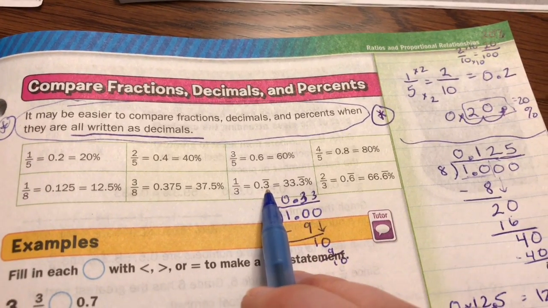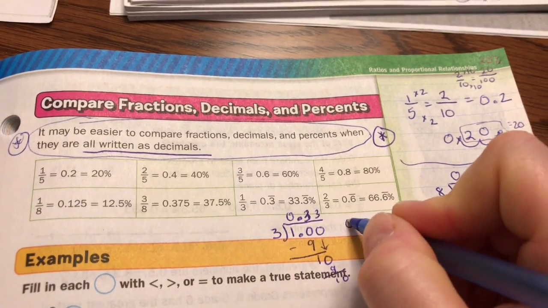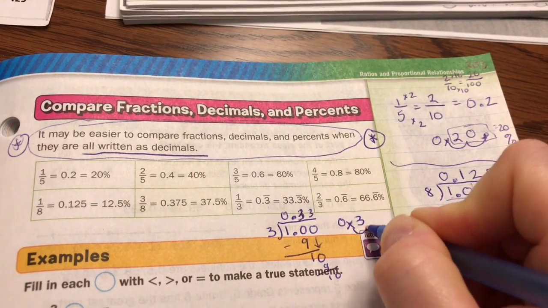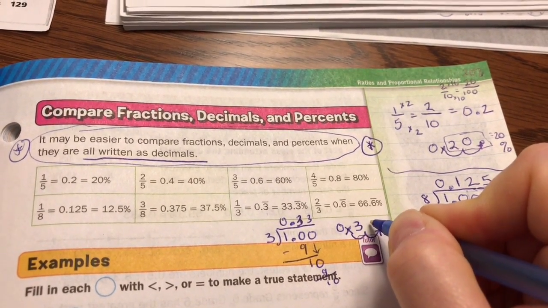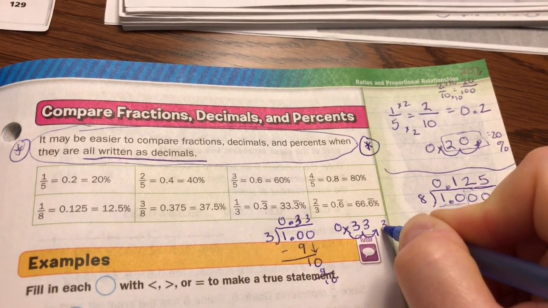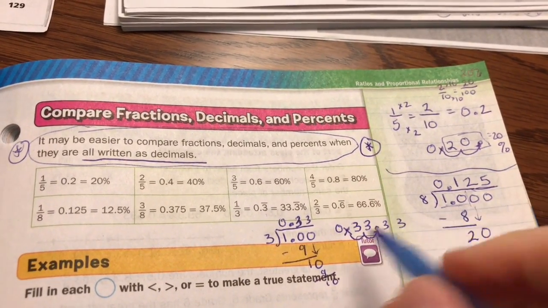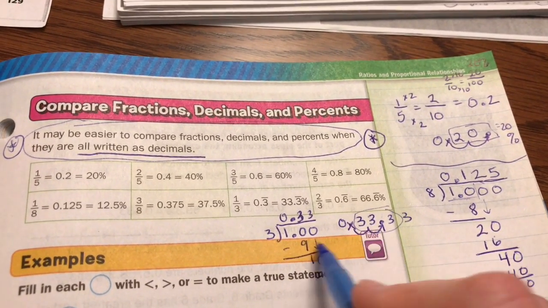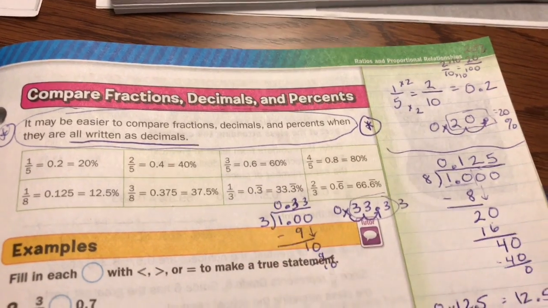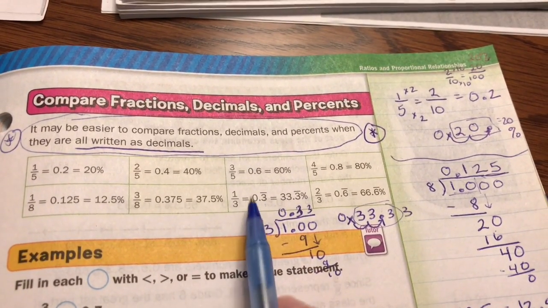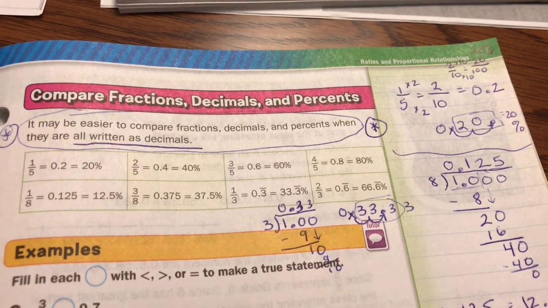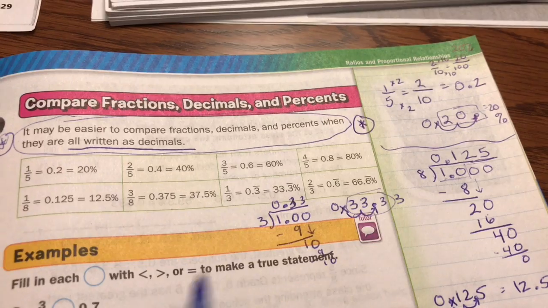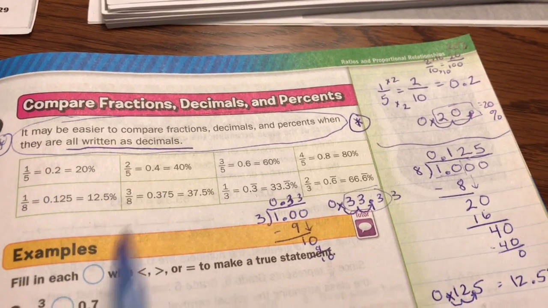0.333333333. When you move the decimal over to get the percent, 0.3 times 100, you're moving it 1, 2. But, by the way, remember this is a 3 repeating. So that's why it says 33.3%, because that 3 repeats. Now, 2/3 is just taking this and doubling it. So that's our little mini review of how to go from fractions to decimals to percents.